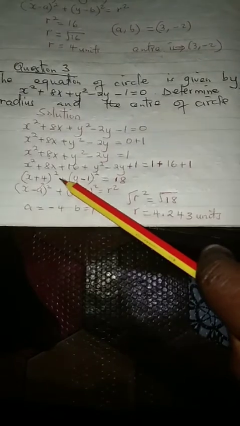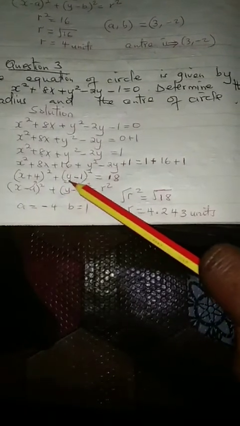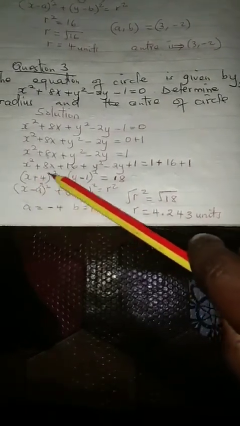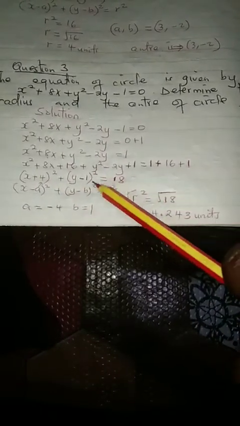You have to add these constants to the other side, the way you put them on this side. So we say x plus 4 squared, x is the square root of x squared, 4 is coming from where? The square root of 16, and then the square root of 1 is 1, that is 18.